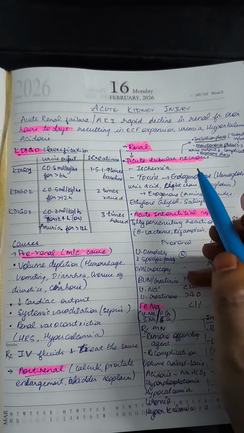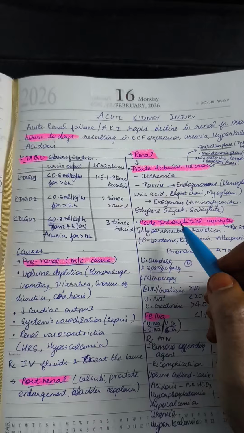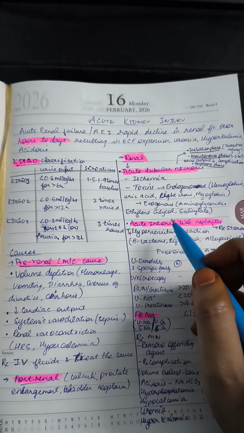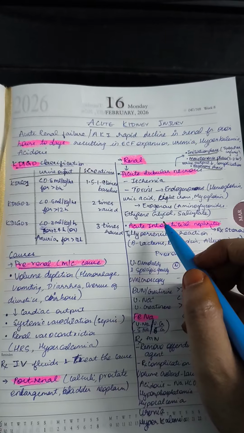Hi guys, let's see about acute kidney injury. Acute kidney injury, also previously known as acute renal failure, is the rapid decline in renal function over hours to days, resulting in ECF expansion, uremia, hyperkalemia, and acidosis.